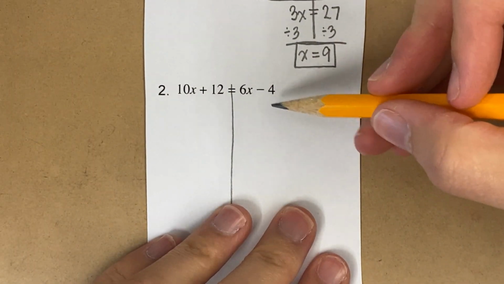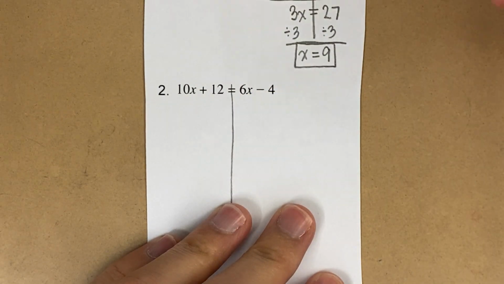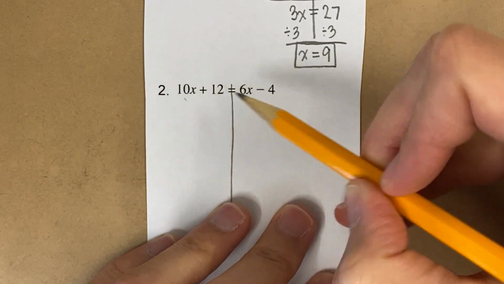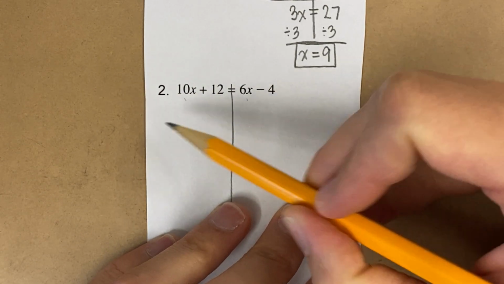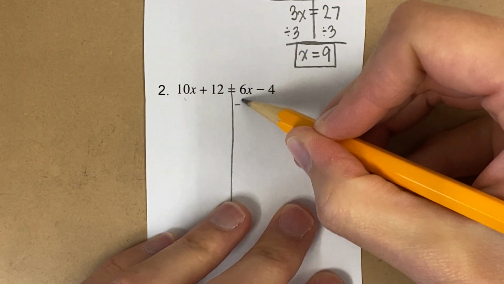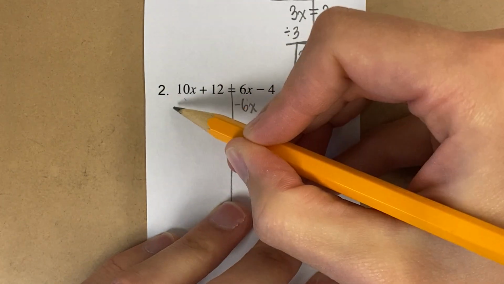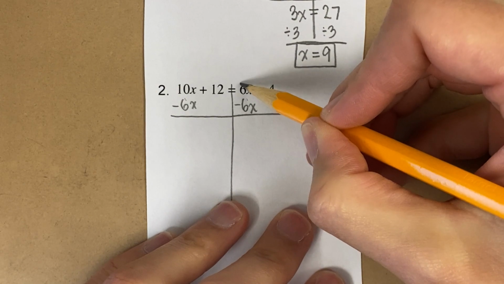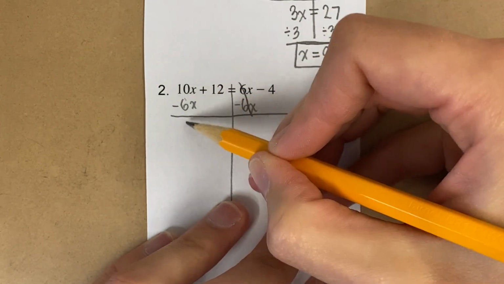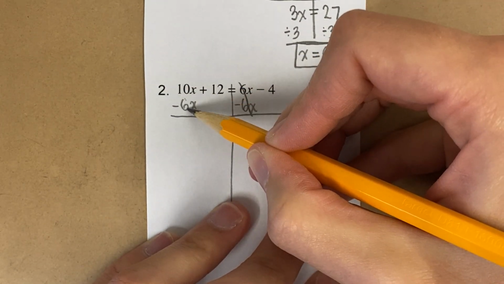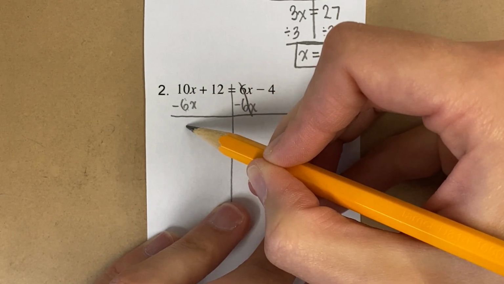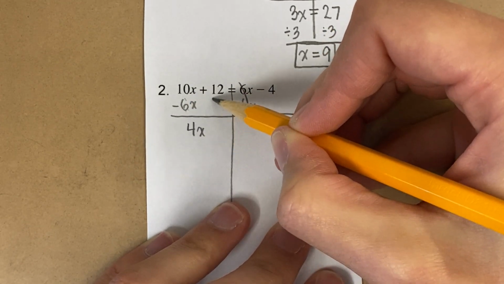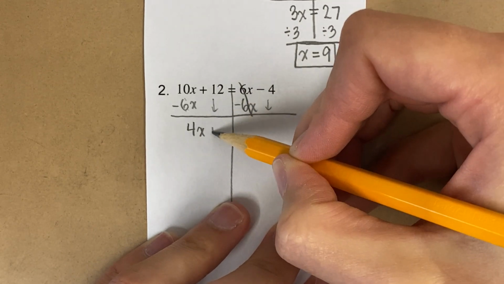So my next step is to see if I can get all the x's to one side. So I have two choices here. I could subtract 10x from both sides, or I could subtract 6x from both sides. Either way is totally correct. I'm going to choose to subtract 6x from both sides, which means that I'm knocking all the x's off the right side and onto the left side. 10 minus 6, I have more positives than negatives, so it's going to be positive, and 10 minus 6 is 4. And I'm just bringing down everything else.